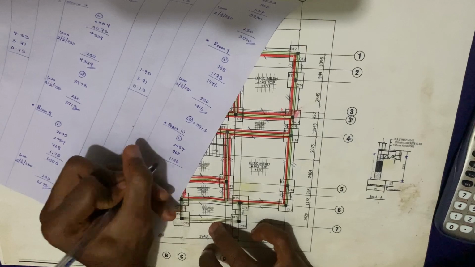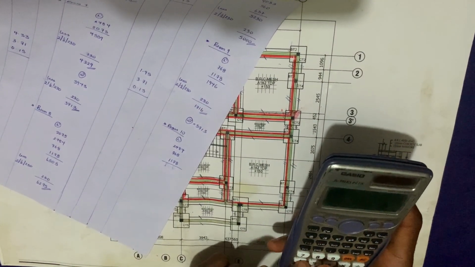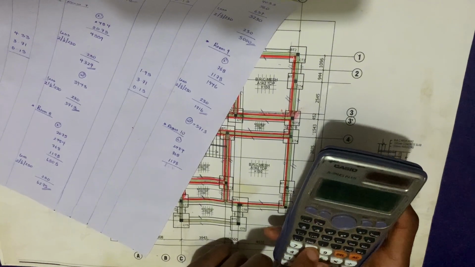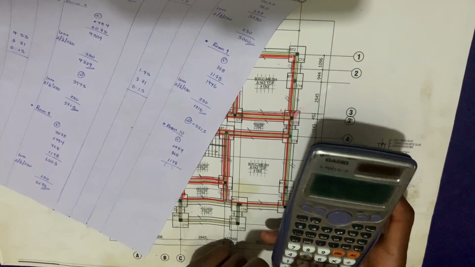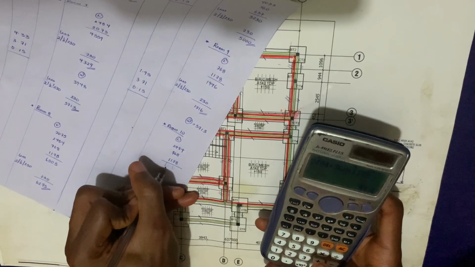So we have to add these three parameters together. 2484 plus 768 plus 1178 is equal to what? 4430.